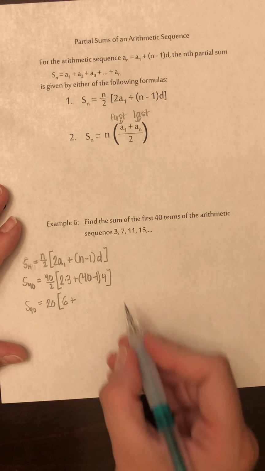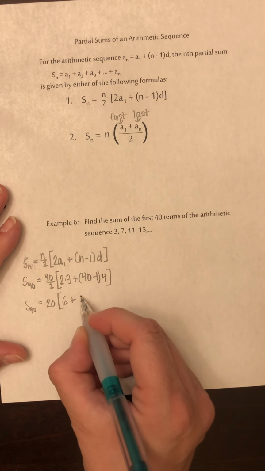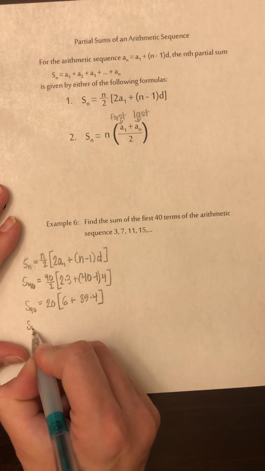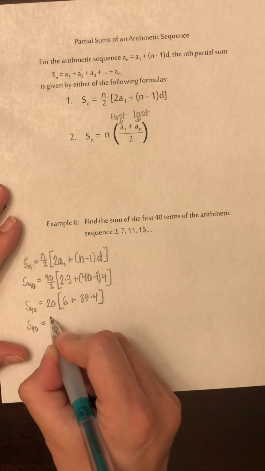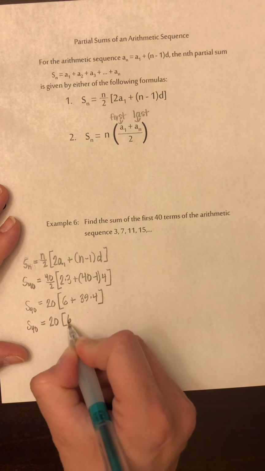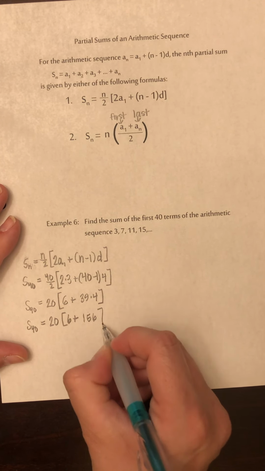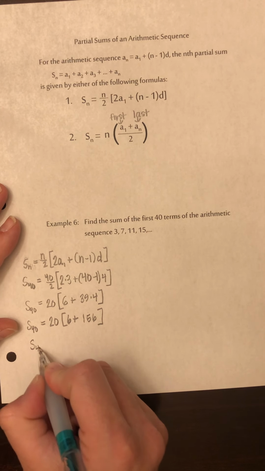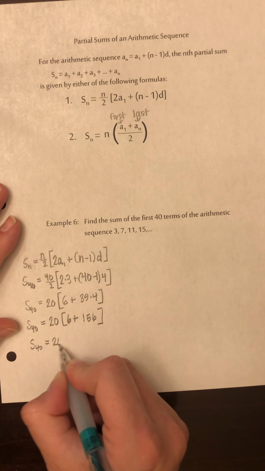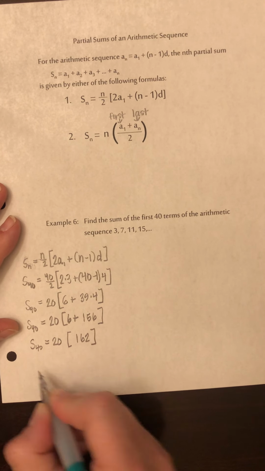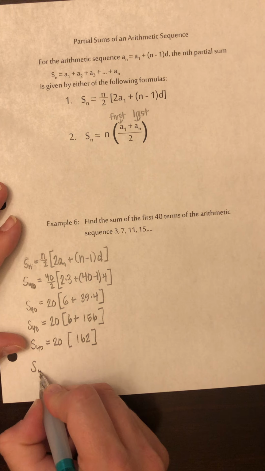Inside the parentheses, 40 minus 1 is 39. I need to multiply that 39 times 4, and that's going to be 156, which I'm now going to add to the 6, and that's going to get me 162.